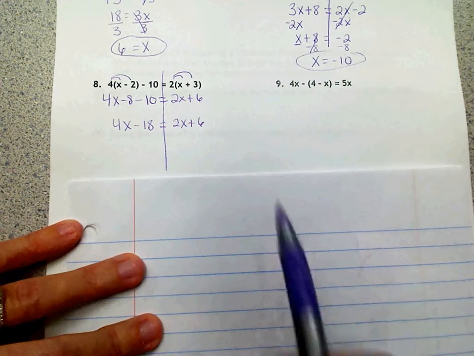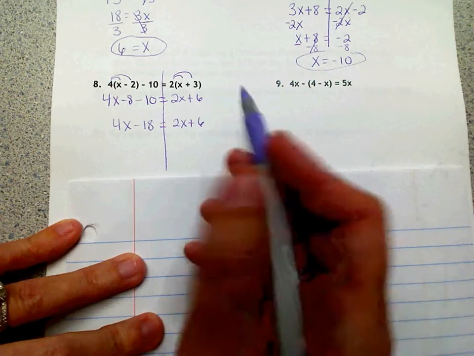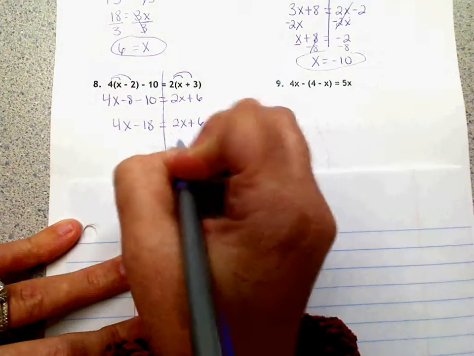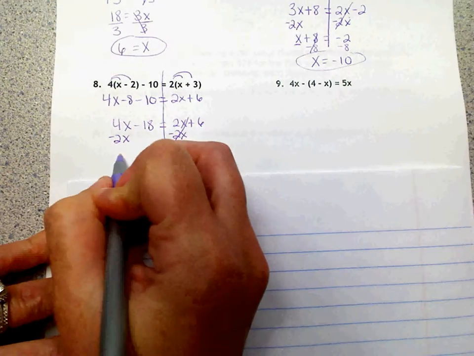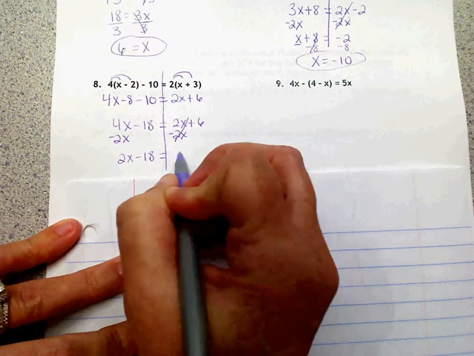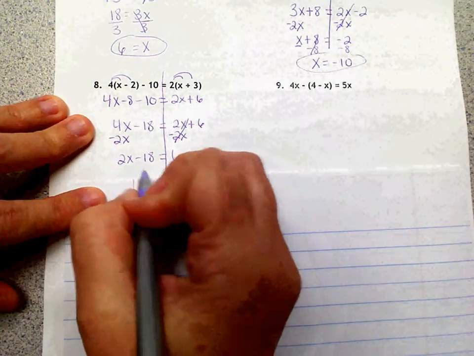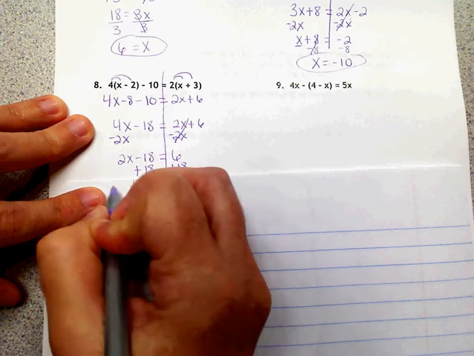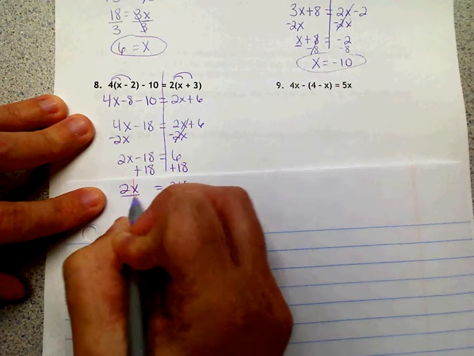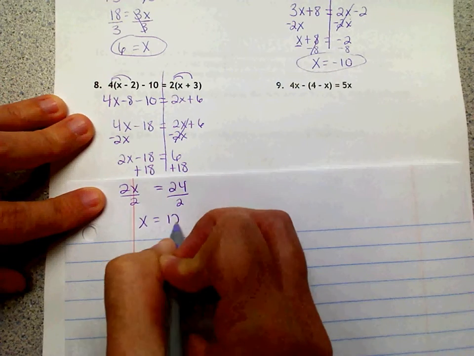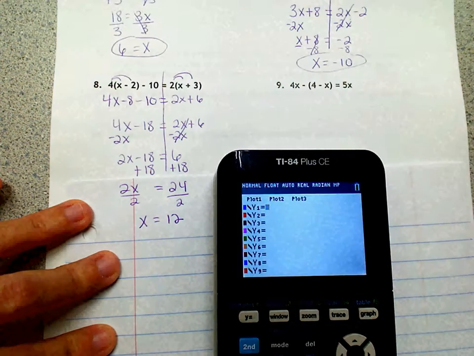So now I need to either move the smallest one or the one that's on the right, depending on what you prefer. So 2x is smaller, so I'm going to subtract it to get rid of it. And over here on this side, that leaves me with 2x minus 18 equals 6. And then we want to get rid of that minus 18, so we're going to add 18 to both sides. So that gives me 2x equals 24. And then we divide by 2, because that's our coefficient in front of x. So x is 12.